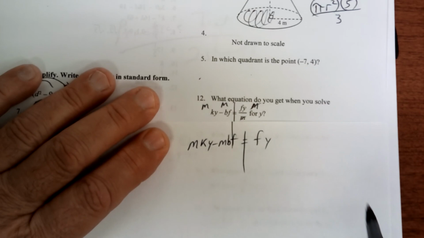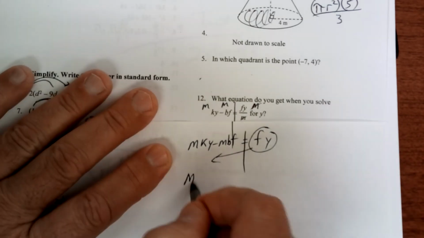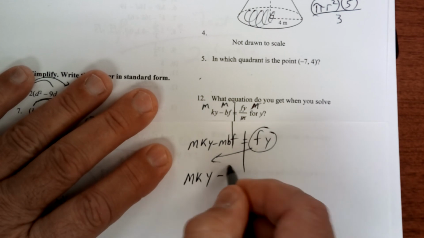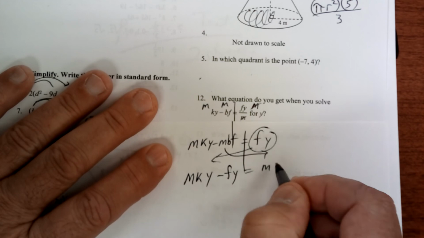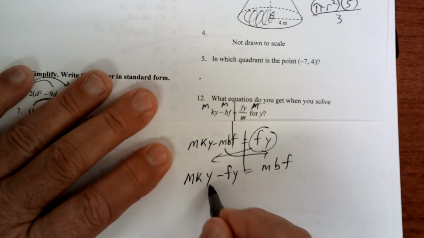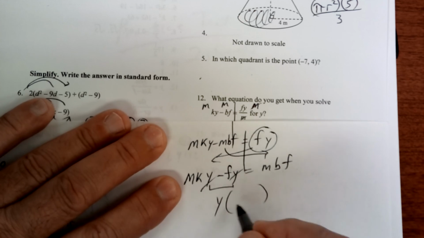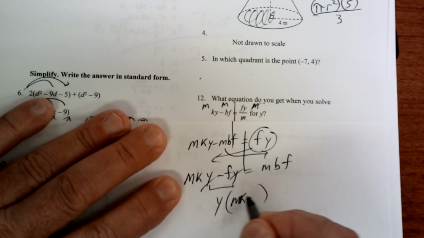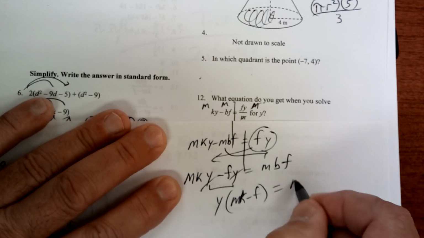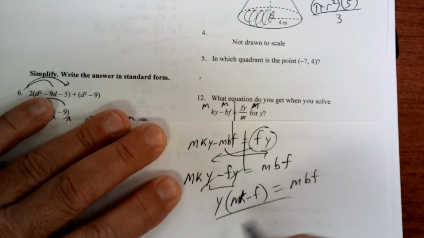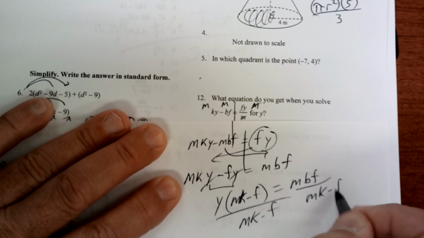Now, I'm going to get my fy on this side. So I'm going to have mky minus fy, and I'm going to move this one to the other side and get a positive mbf. I'm going to factor out the y, and I'm left with mk minus f is equal to this. Now I'm going to divide by mk minus f, and when I do, that's my answer.